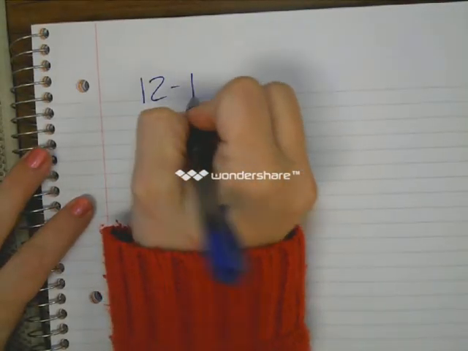Okay, that's way too bright. Auto image. Alright, this is 12-1.